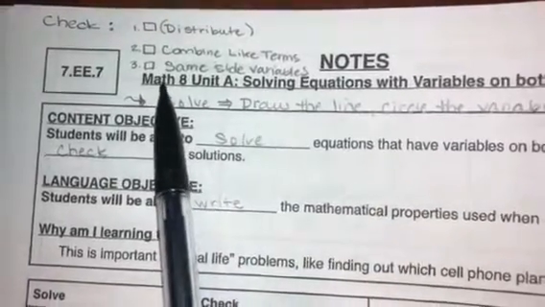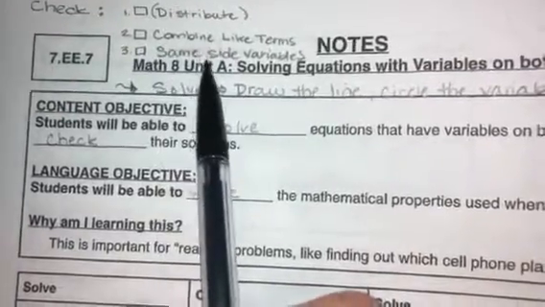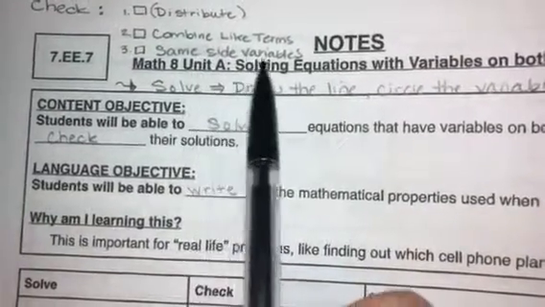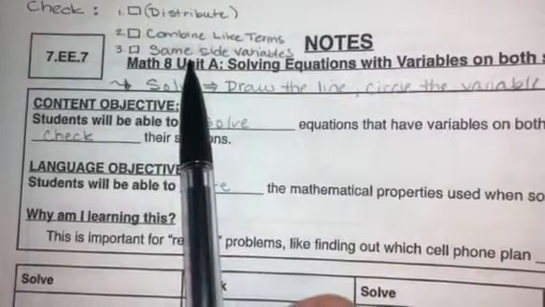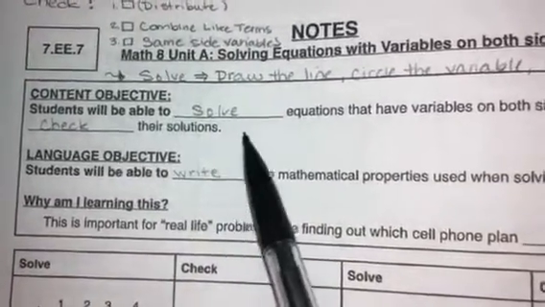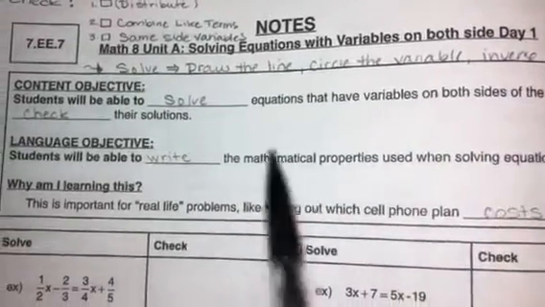Then we will generally draw our line after that. But the third thing we want to check for is that the same side variables, that we have variables on the same side of our line, of our equal sign. And then we'll follow our normal steps to solve, draw the line, circle the variable, do the inverse.